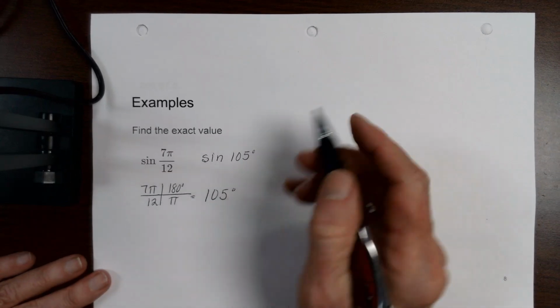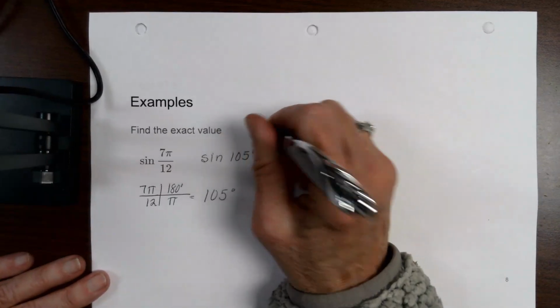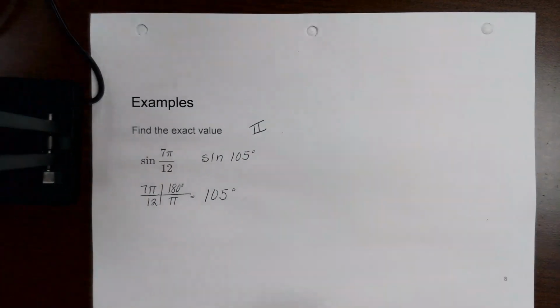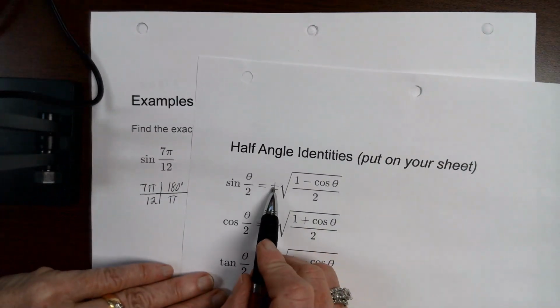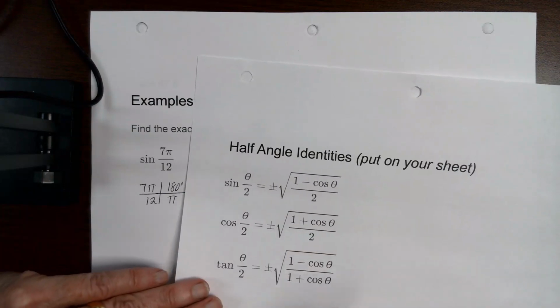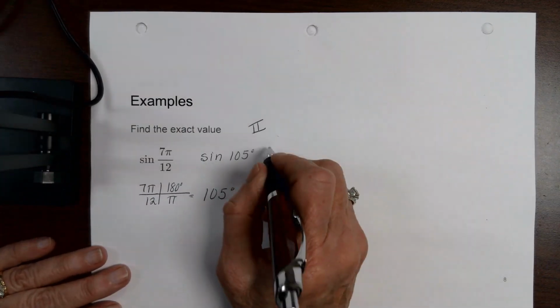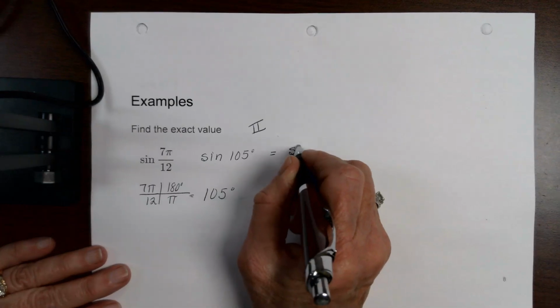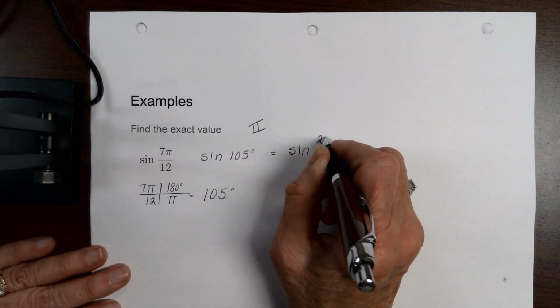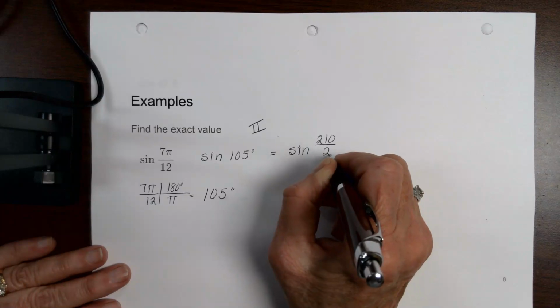I do know that that is in my second quadrant, so the value is going to be positive. So if you go back here, you're looking at sine. I know I'm going to choose plus here because the sine is positive in the second quadrant. So I can look at that as the sine of 210 divided by 2.